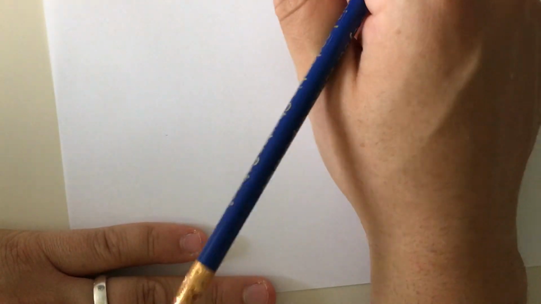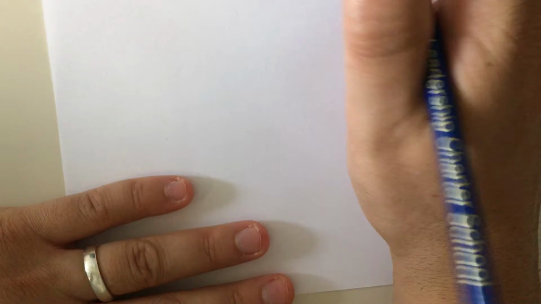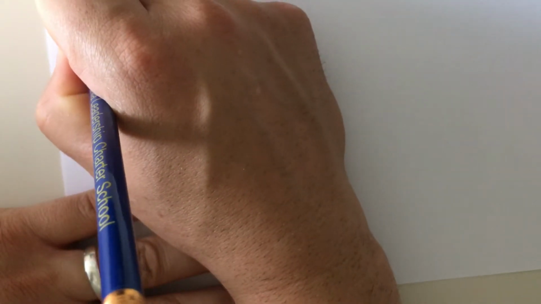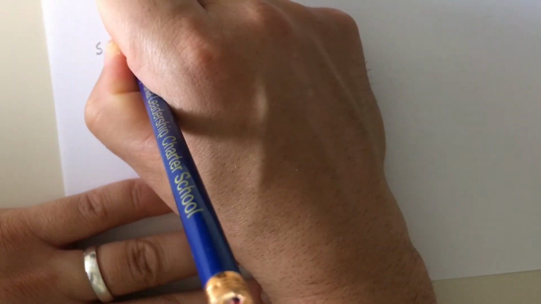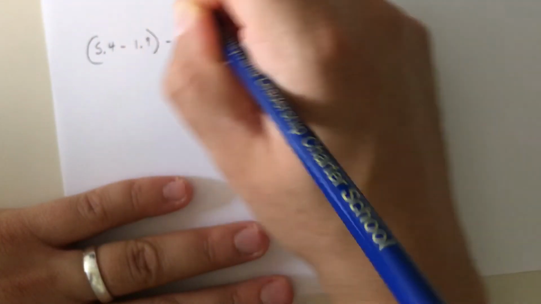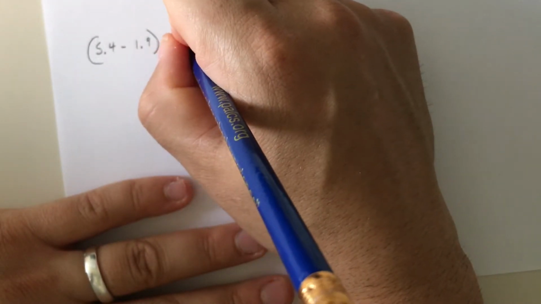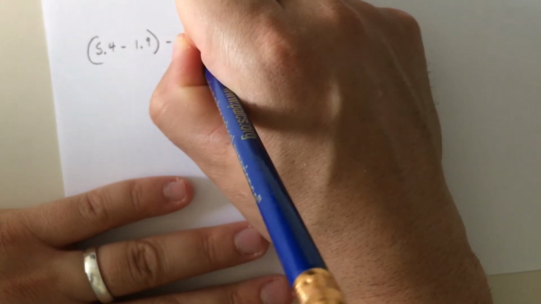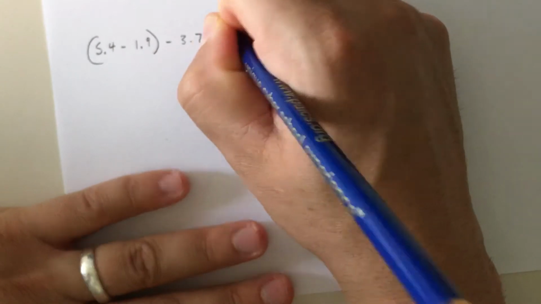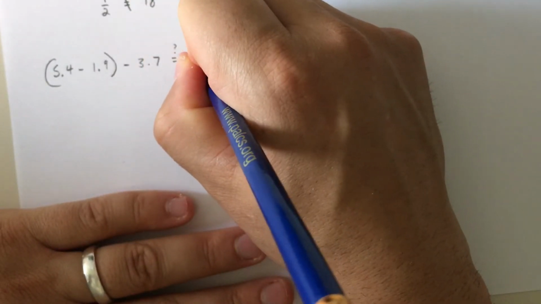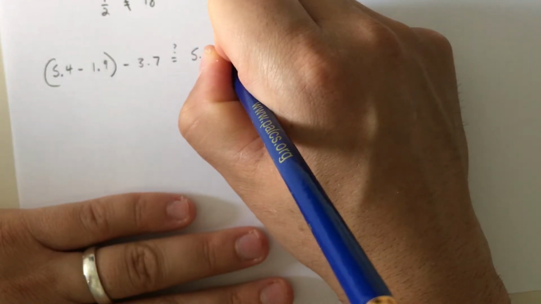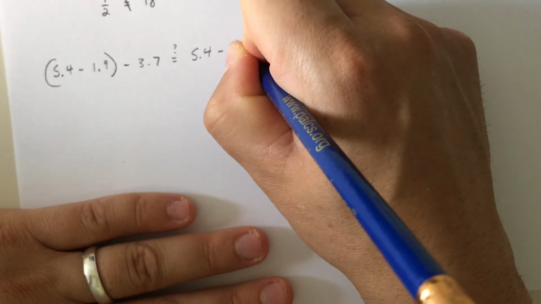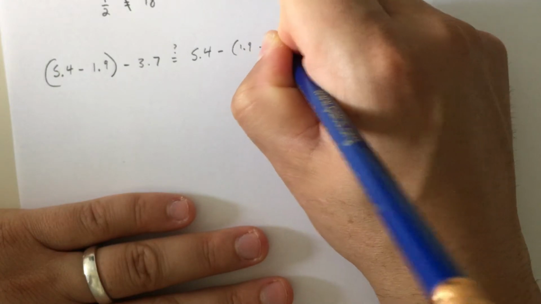The other question talked about subtraction of decimals. Is that associative? So let's do 5.4 minus 1.9. Let's subtract that. Well, let's do 3.7. Is that equal to 5.4 minus 1.9 minus 3.7?